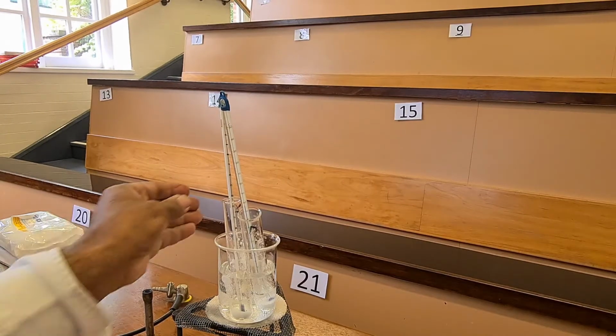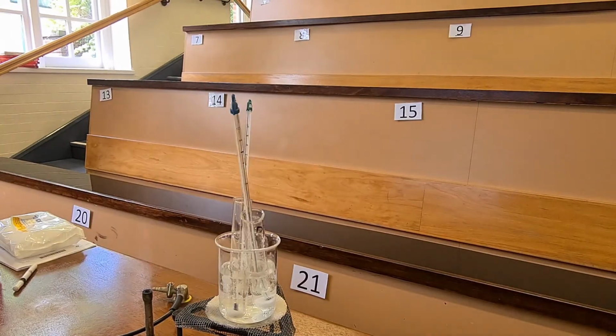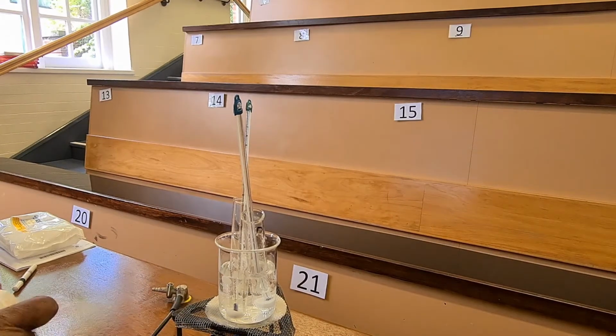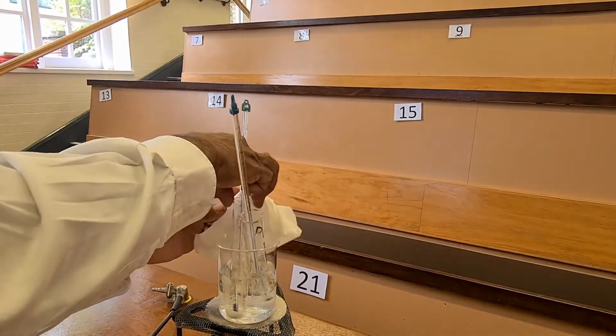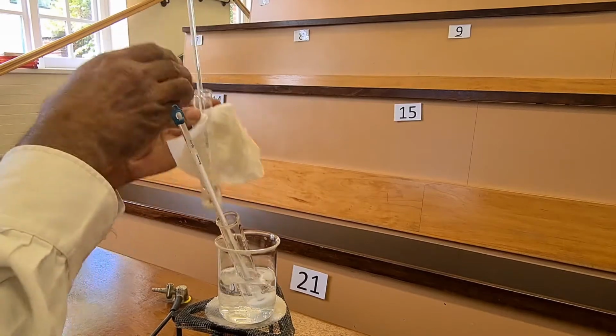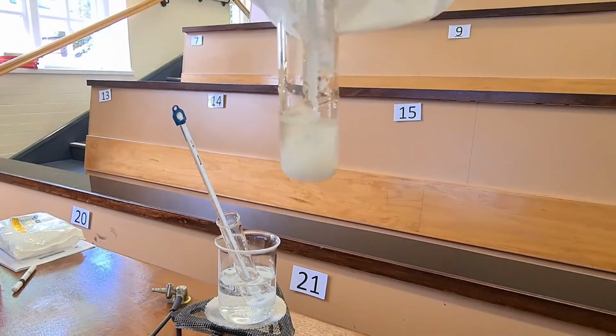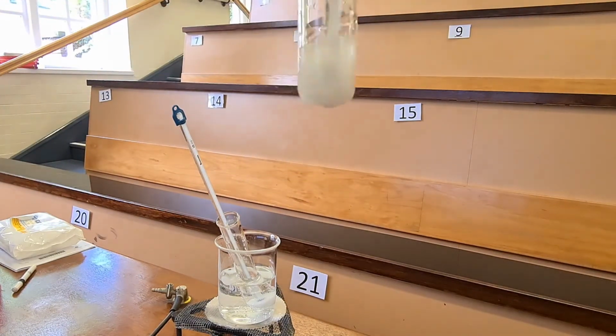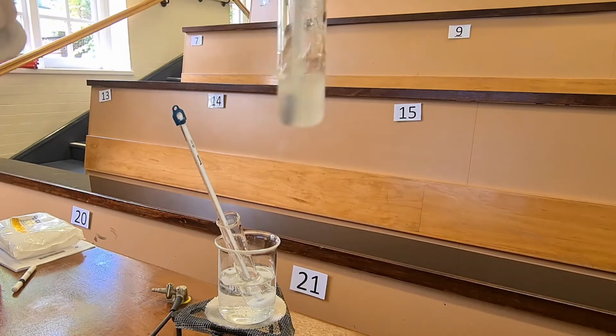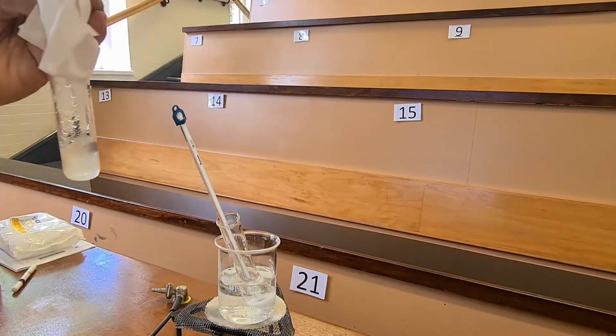Now let's pick up C. Can you see? In C, I've got solid. I'm going to try and dissolve it by stirring it.